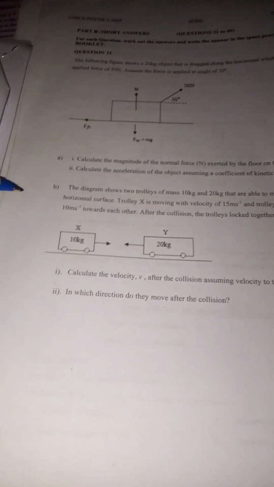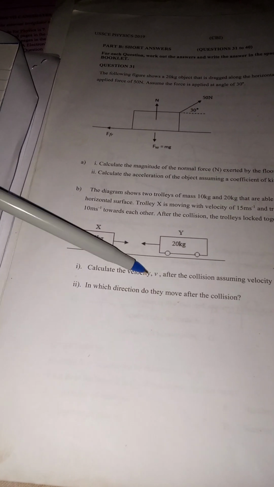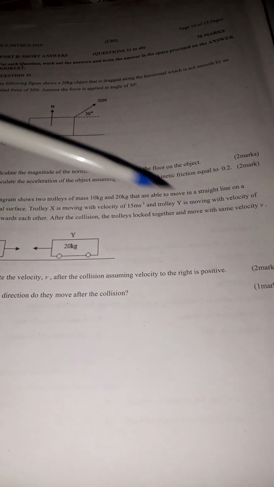This question is asking us to find the velocity v after the collision, assuming velocity to the right is positive.